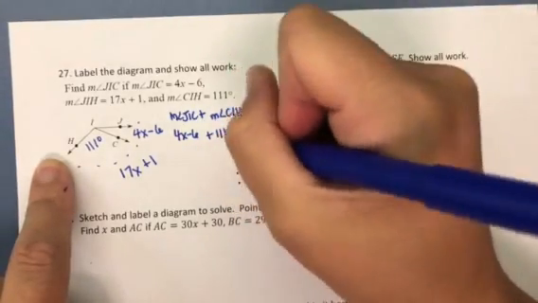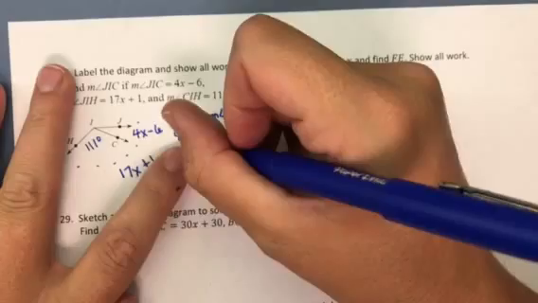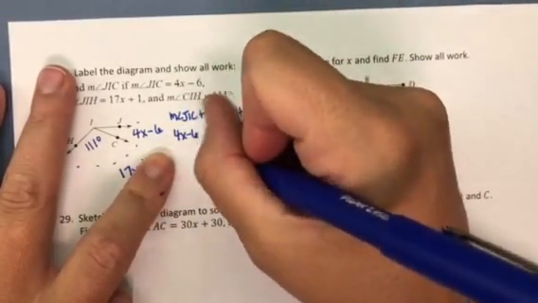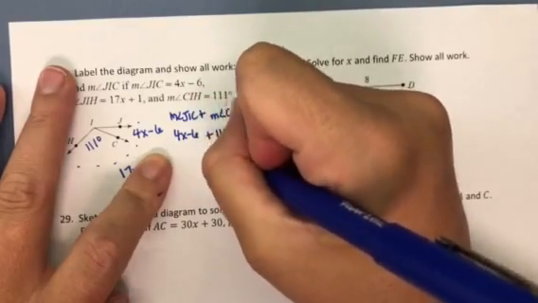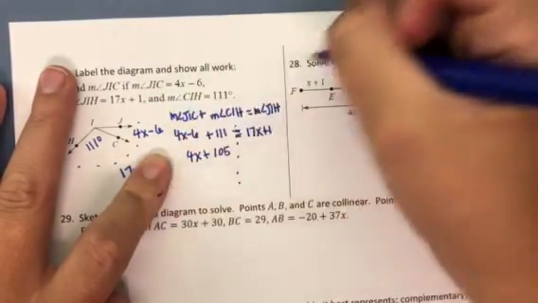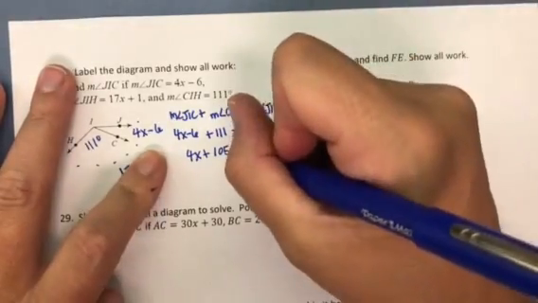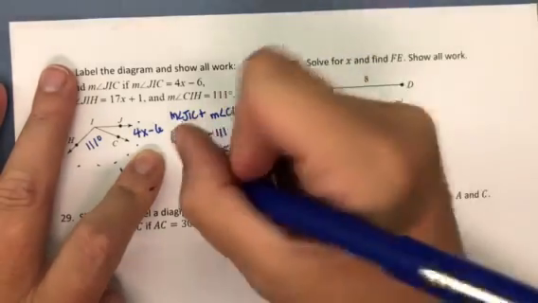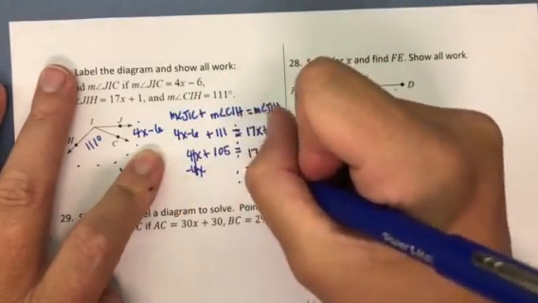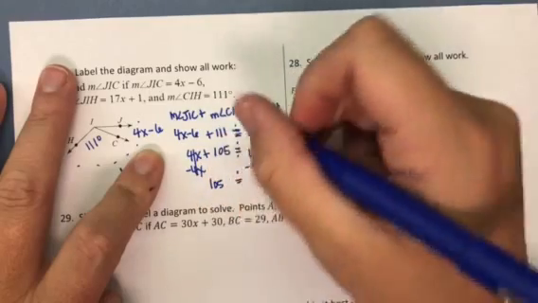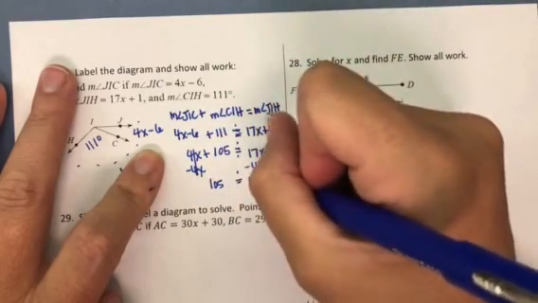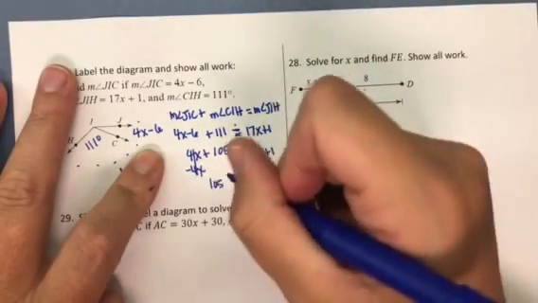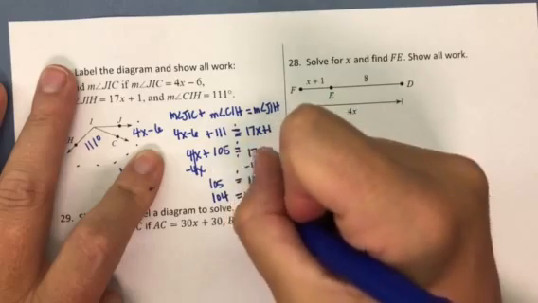All right, now we're just living in algebra. I'm going to combine my like terms over here. So negative 6 plus 111 is the same as 111 minus 6, so 105. So I'm going to write that as 4x plus 105. You're welcome to use a calculator too. I probably should. 17x plus 1 stays the same. I'm going to subtract my 4x from both sides. So 105 equals 13x plus 1. Then I'm going to subtract 1 from each side. So now I'm at 104 equals 13x.